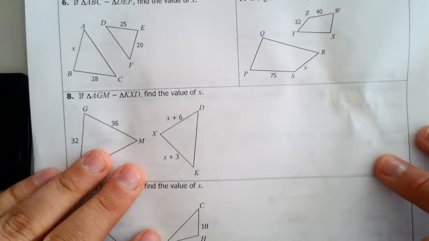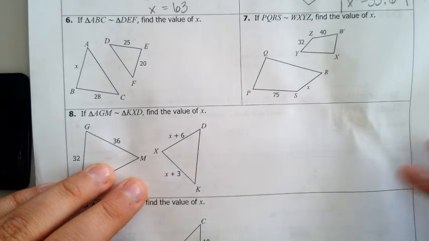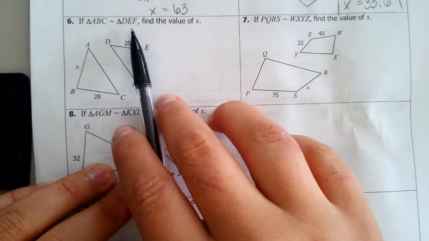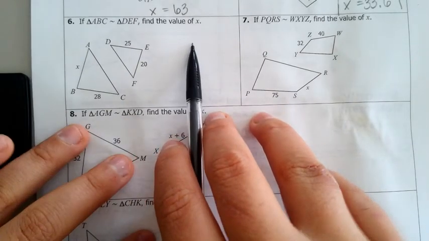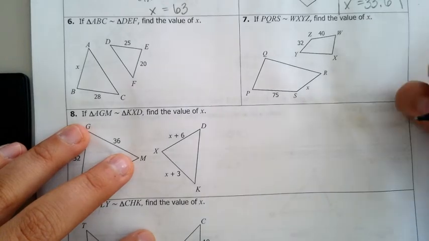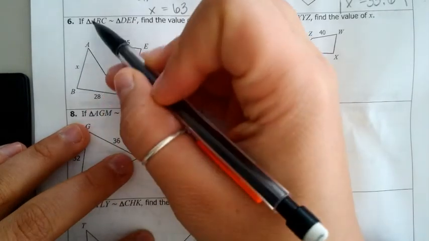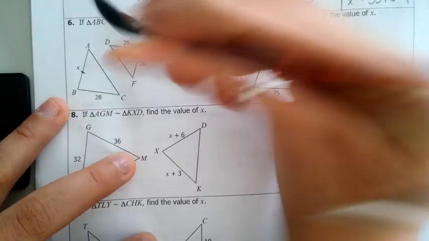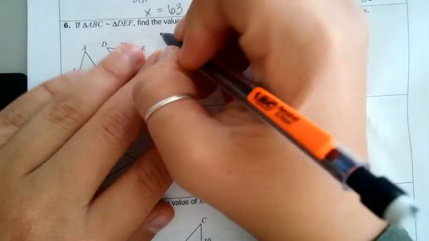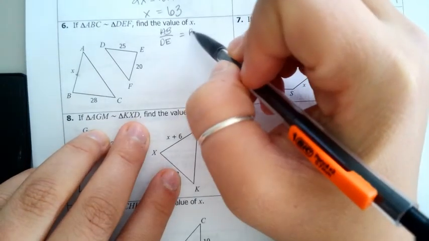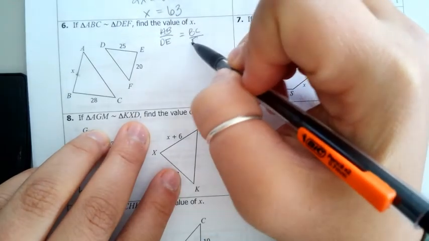Okay. Now we don't have a scale factor, but we're still going to set up a proportion to what we know. So given this similarity statement, we need to find the value for x. We need to set up what sides are similar to what sides. So AB is similar to DE, and BC is similar to EF.